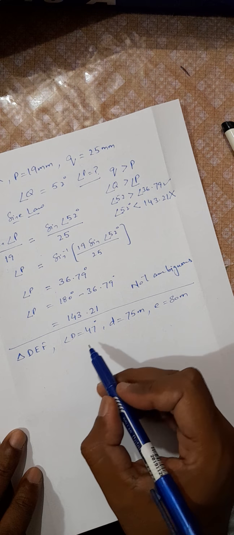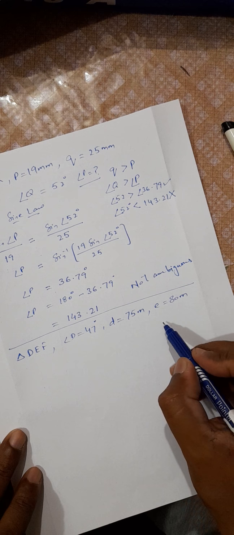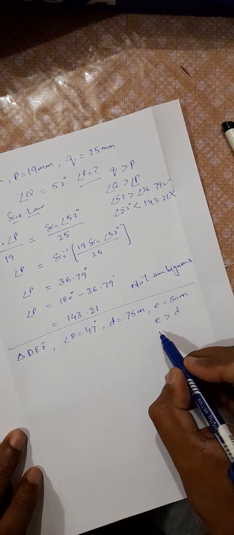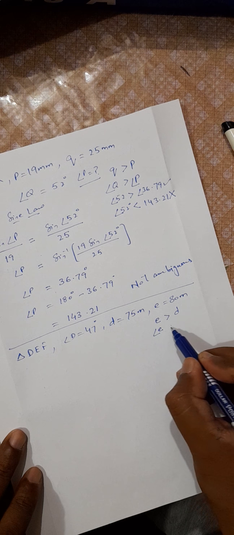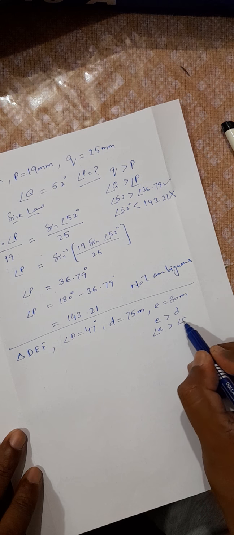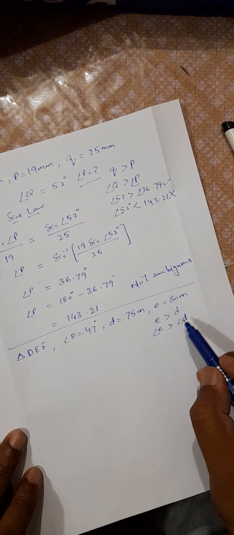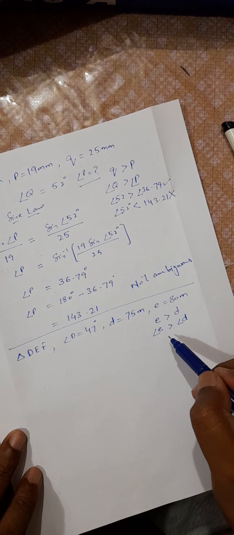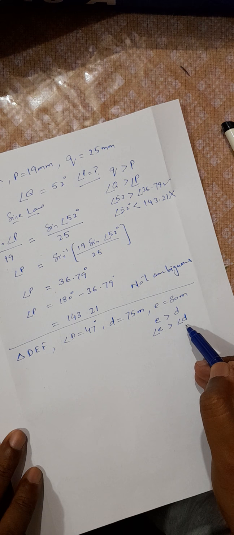As we know that side e is greater than side d, so angle E must be greater than angle D, meaning we will get two values of angle E, and both must be greater than angle D.